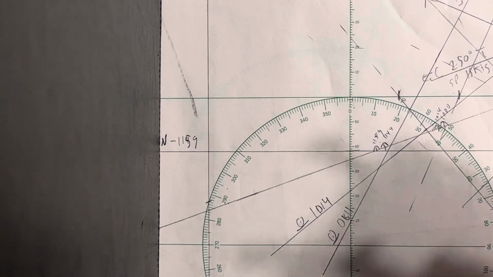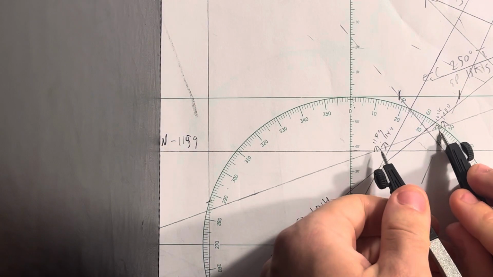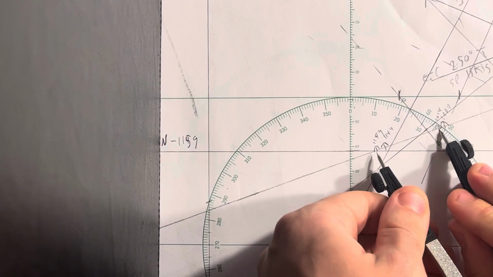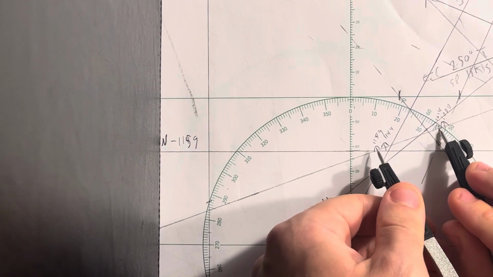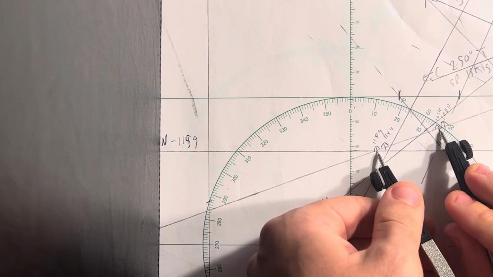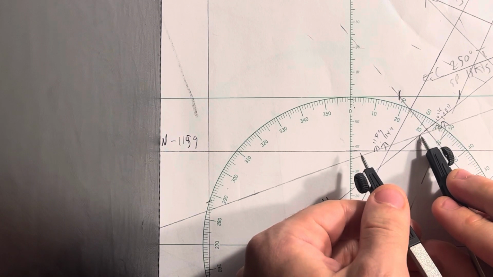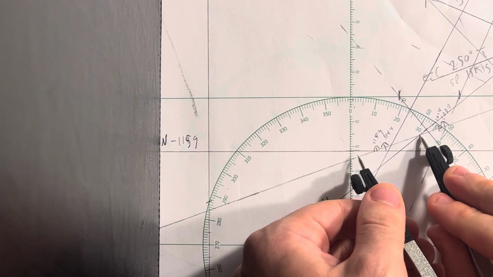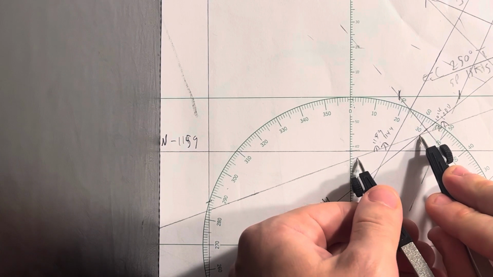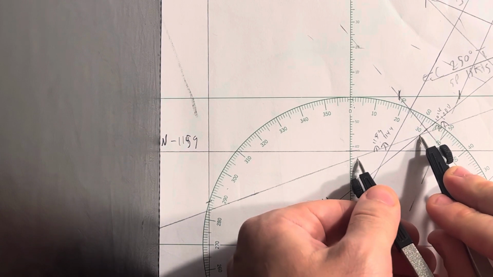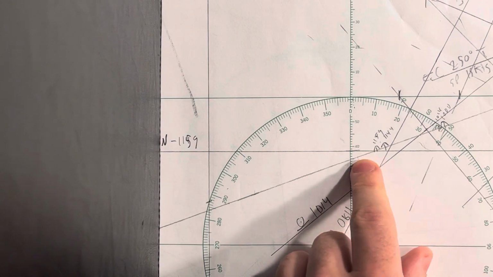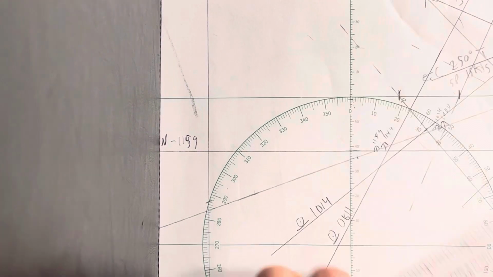Remember how we do this, how you take a running fix, is you measure the distance between the two DR positions. So here's the 1014 DR and the 1159 DR. Then you move it up to where the 1014 shot intersected your track line. Find where that puts your other tine on the track line. Mark that a little bit.